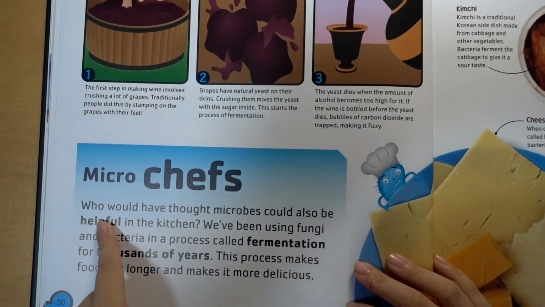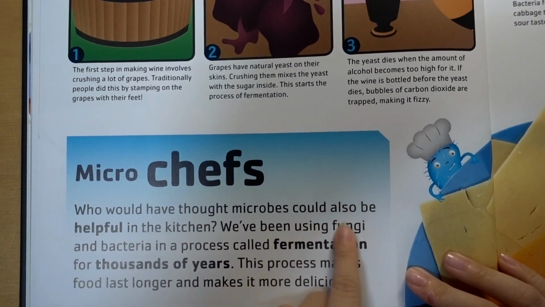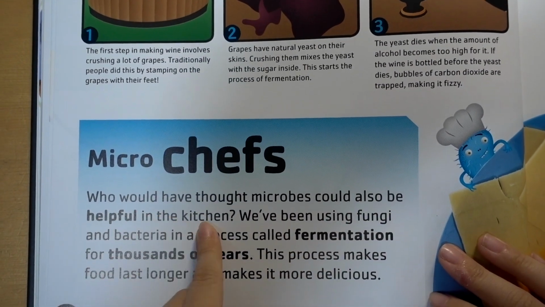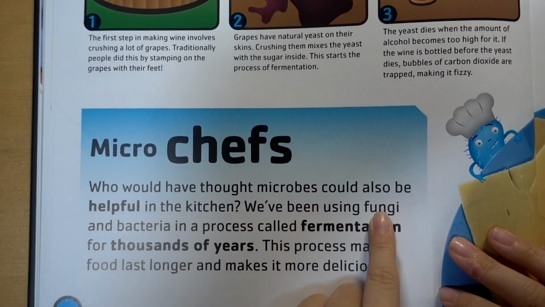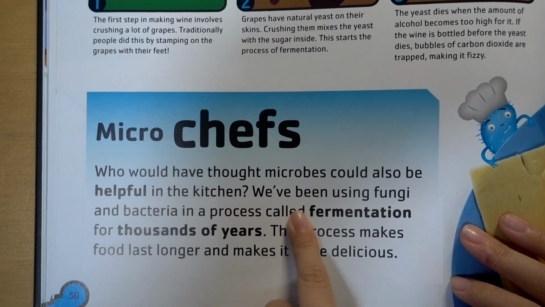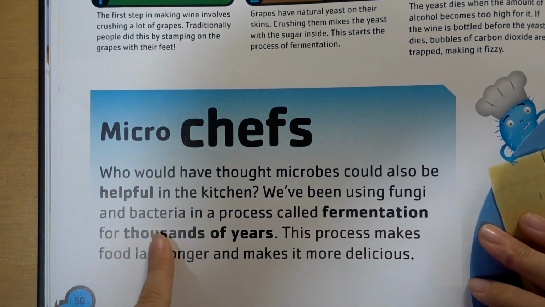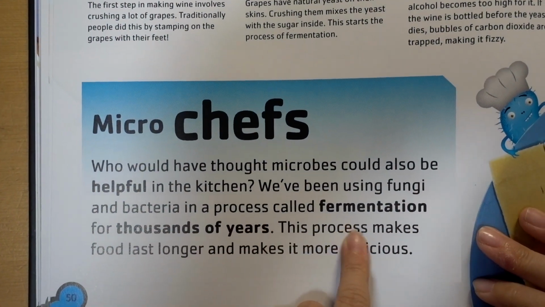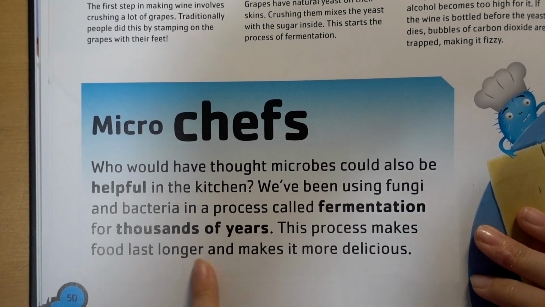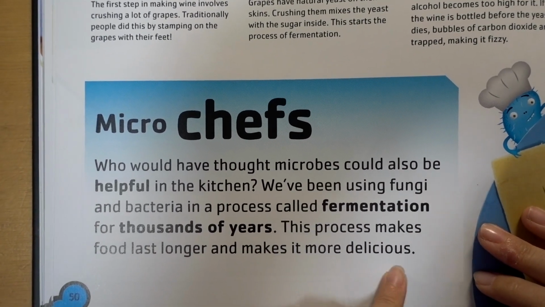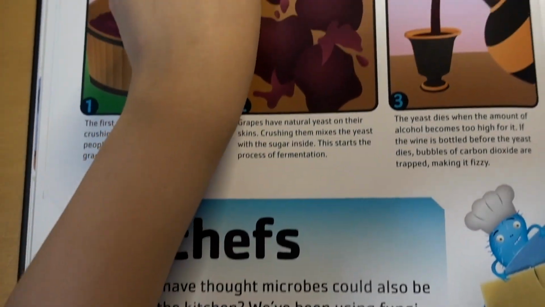Microchefs. Who would have thought microbes could also be helpful in the kitchen? We've been using fungi and bacteria in a process called fermentation for thousands of years. This process makes food last longer and makes it more delicious.